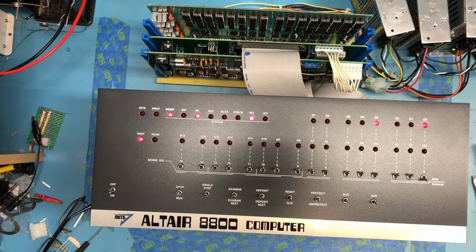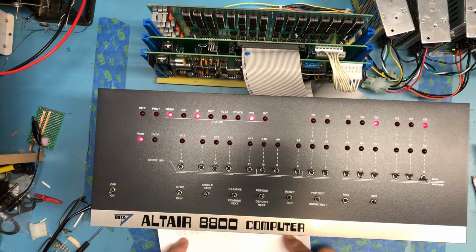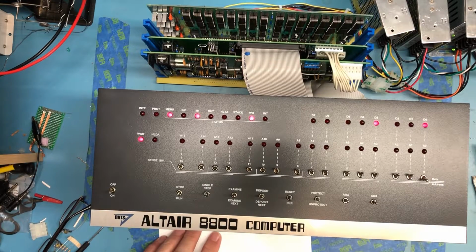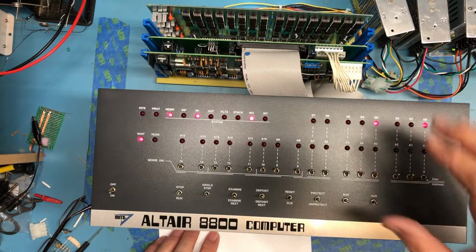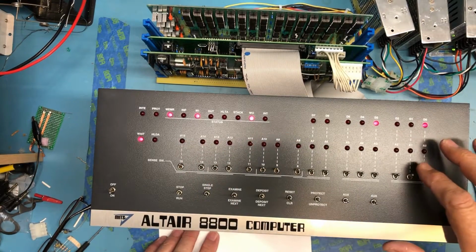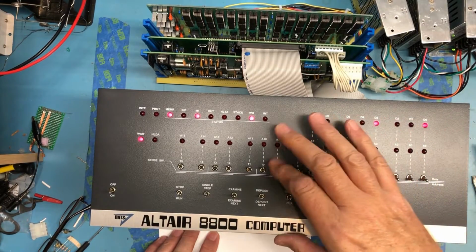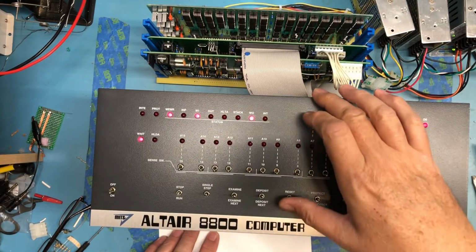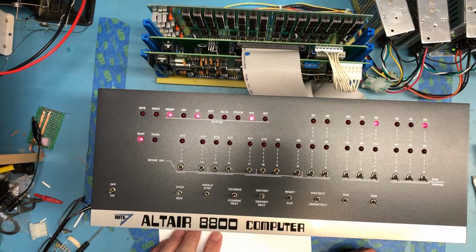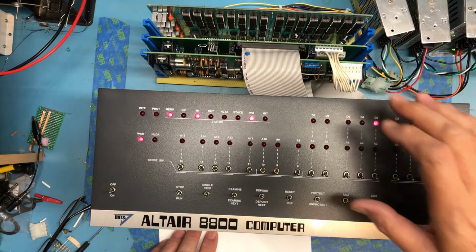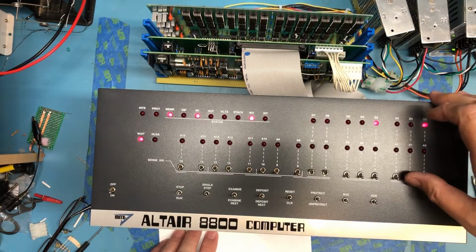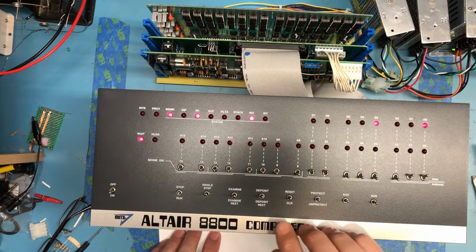Now let me think here. The first thing I'm going to do is input a jump instruction. Actually, let's get all these zeros. Do a reset, and we're looking at address 0. The jump instruction should be 1, 1, and I want to deposit that.